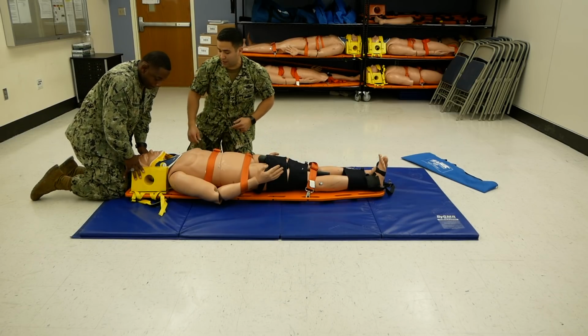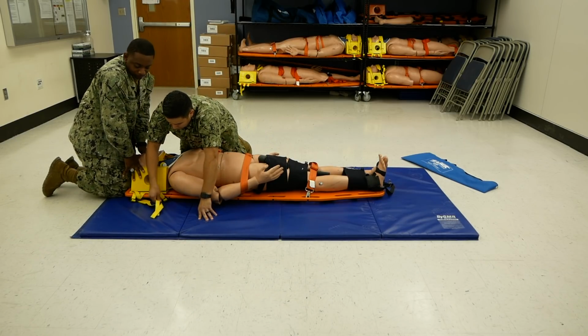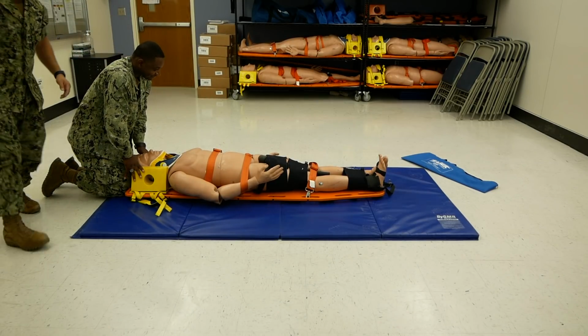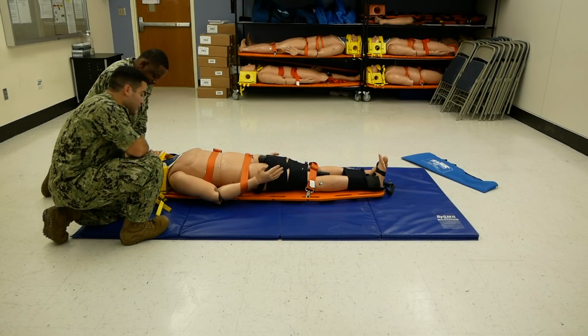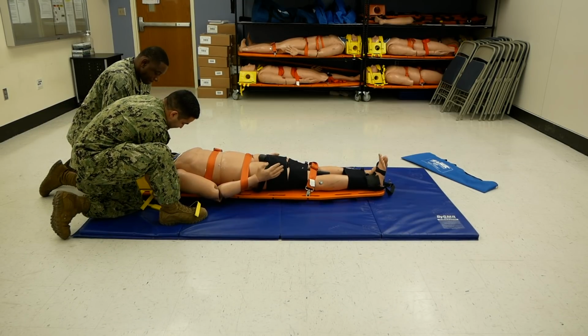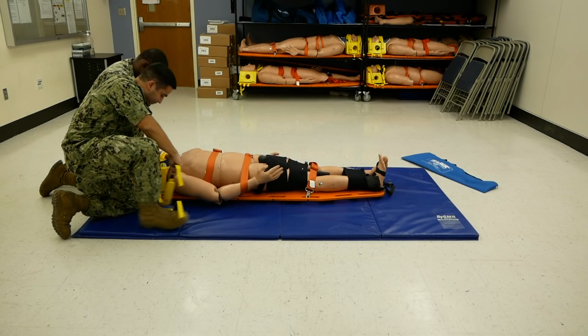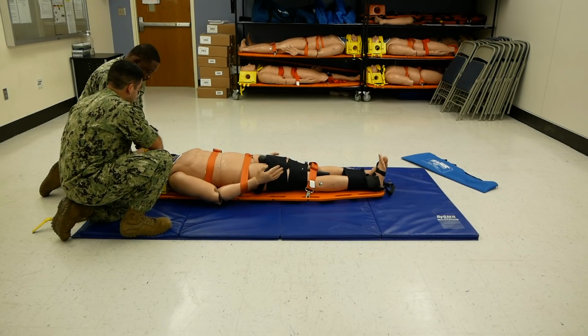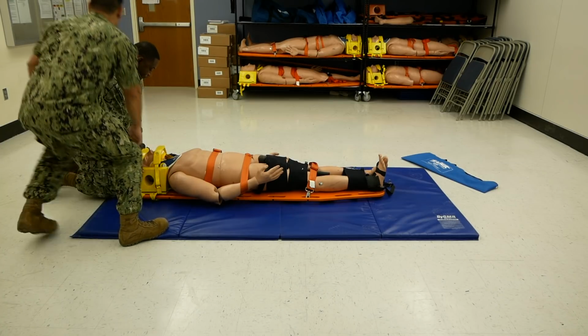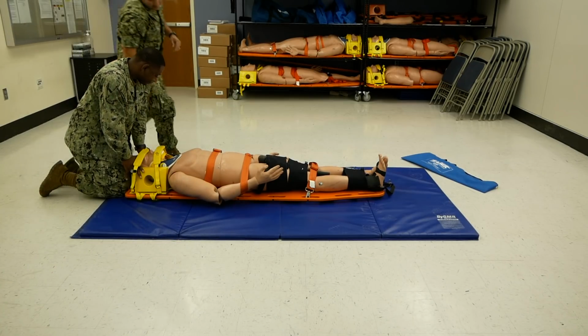And now continue to strap the patient in. As you can see, the straps are underneath the board. What you want to do is as little movement as possible. Go ahead and lift up. Lift the patient up slightly, just to get the strap out. Apply the chin strap.